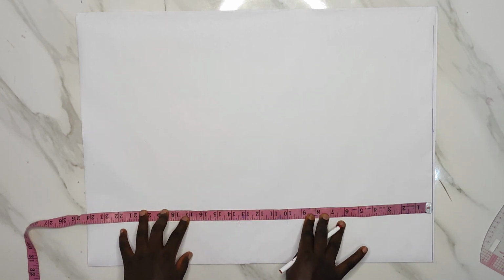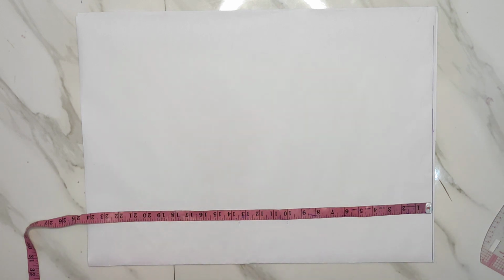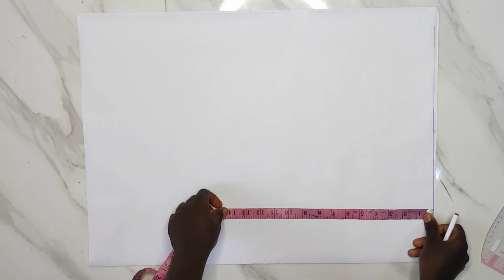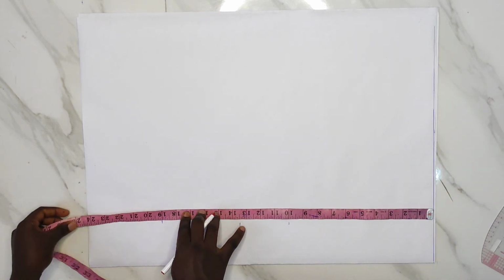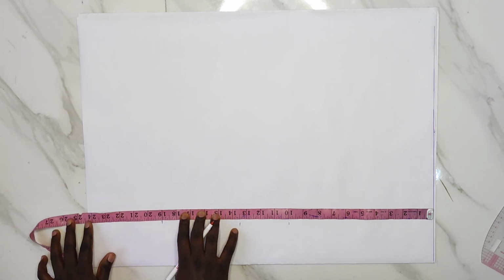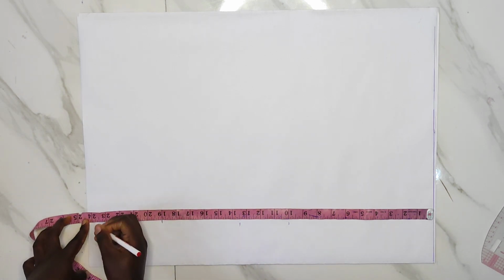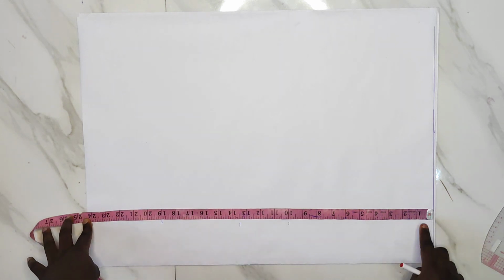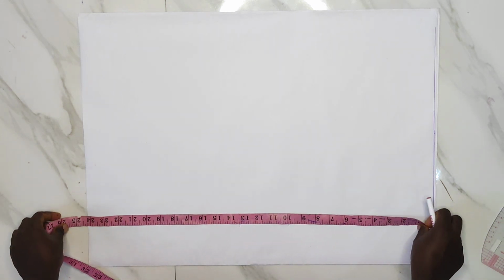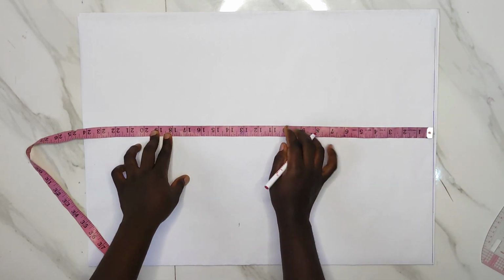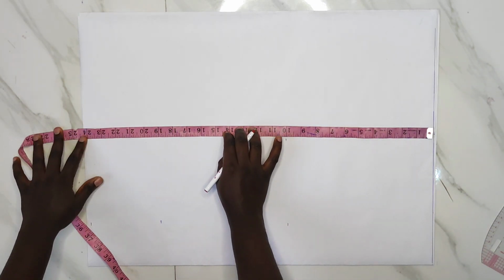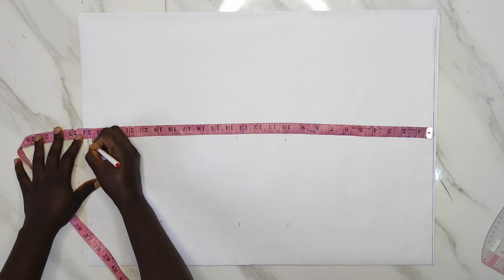So then I marked my shoulder to nipple of 10 inches, my shoulder to underbust of 13 inches. So I'm going to take the lines all through to the end of the pattern. And then my half length is 19 inches. Then for the full length, I'll be making use of 24 inches. It's supposed to be 25, but what I have here is 24. So when cutting on my fabric, I'll just keep that in mind and then add my extra 1 inch.